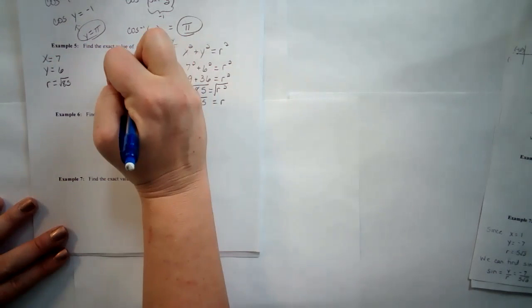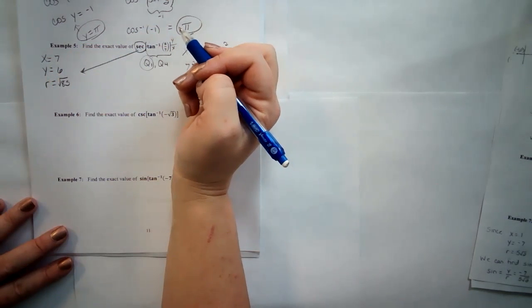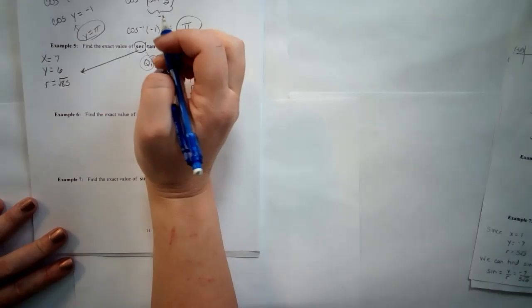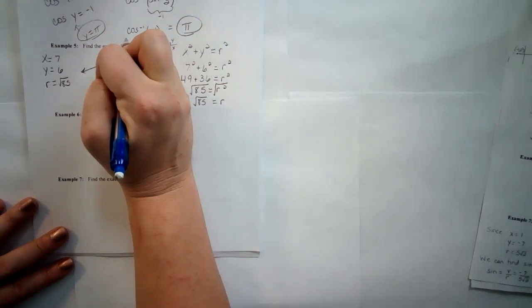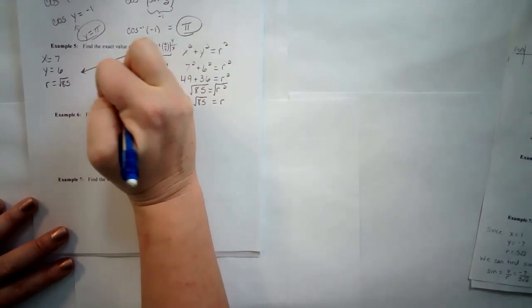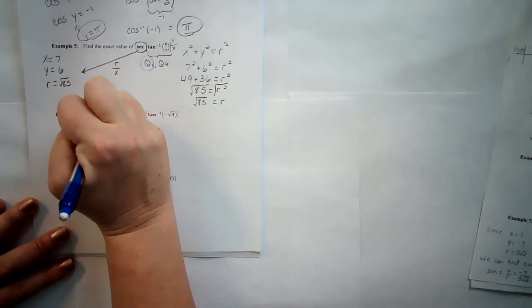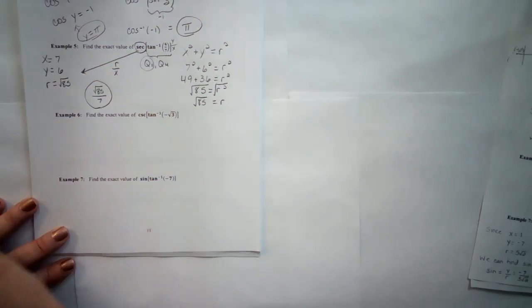Now we want the secant using these. If you remember, secant is the inverse of cosine. So cosine is x over r, so secant is going to be r over x. So we're going to have the square root of 85 over 7.